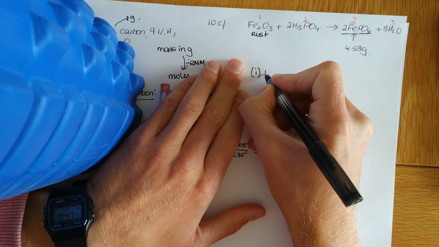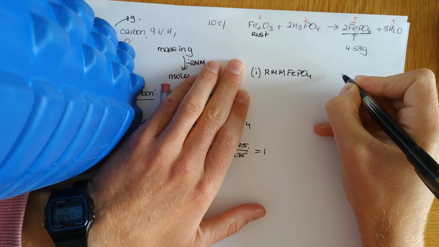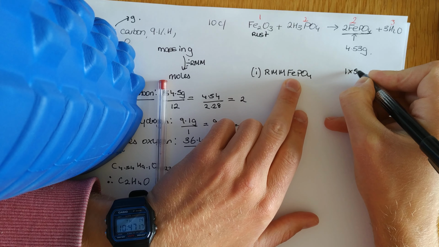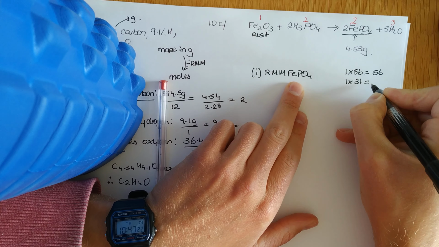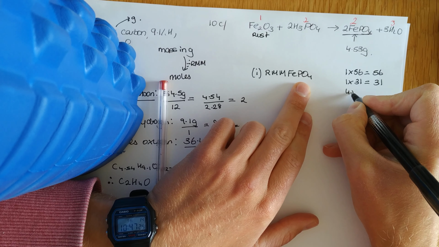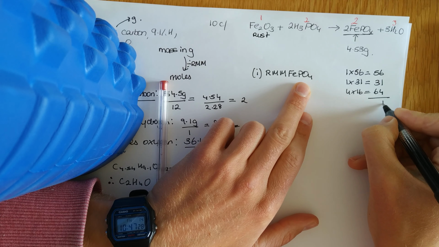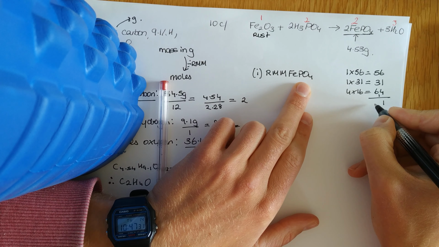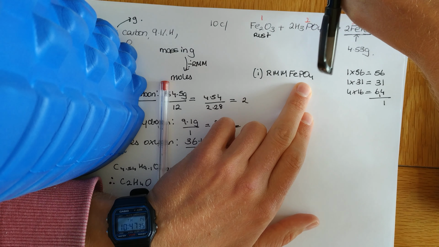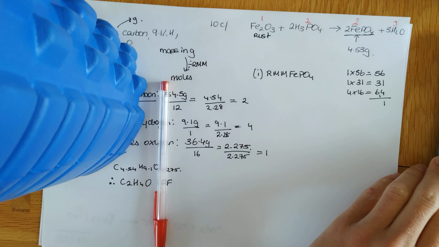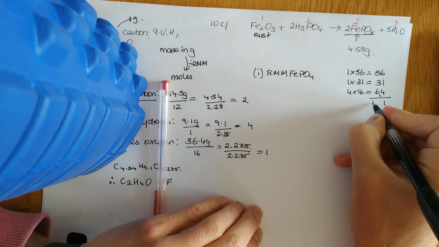So you're going to have to get the relative molecular mass of FePO4. Iron is 56, transition metal. Phosphorus is 31, and you've got 4 oxygens. When you tally them up, you get 151.